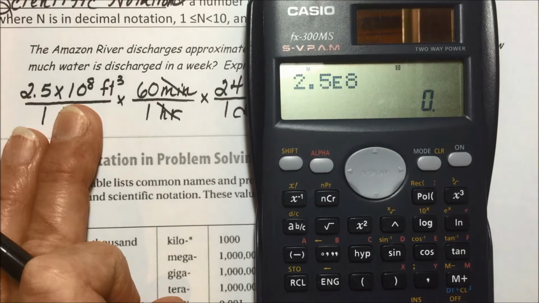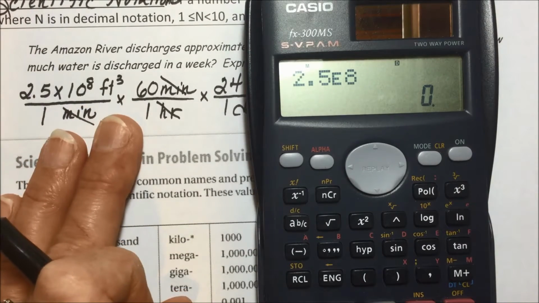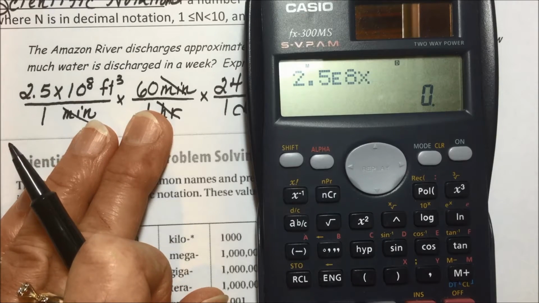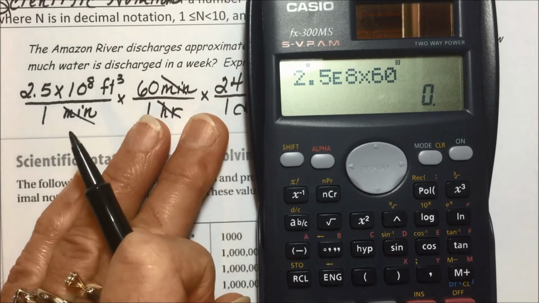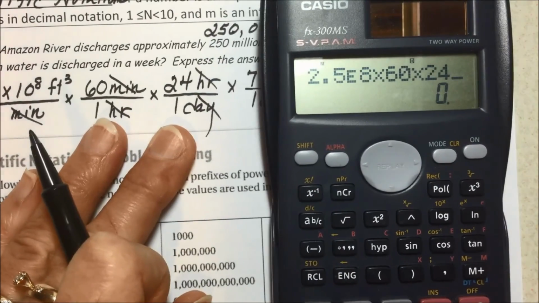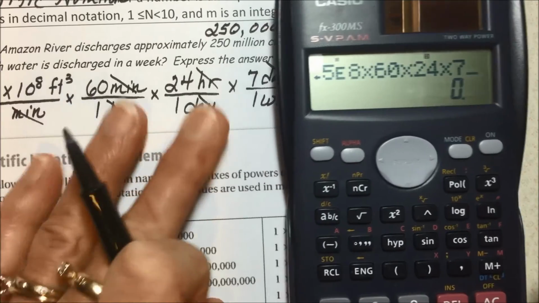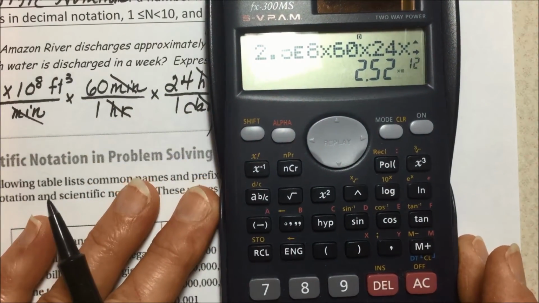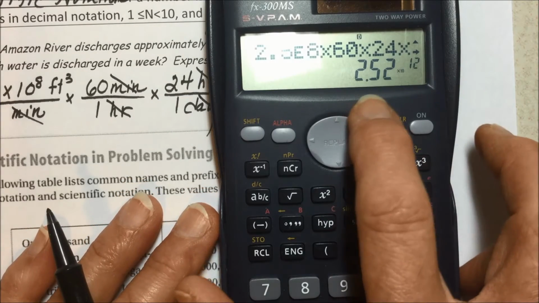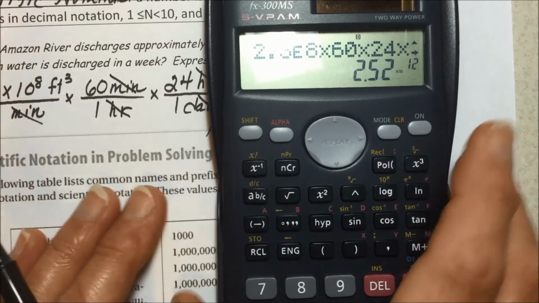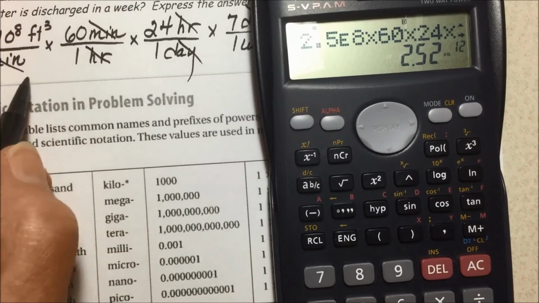So this is the E form or equivalent version of scientific notation. And now I'm going to multiply by the rest of the values in this problem. Multiply by 60, the number of minutes in an hour, times 24, the number of hours in a day, and then multiply by 7, the number of days in a week. Tap the equals, and here the final answer is 2.52 times 10 to the 12th power.